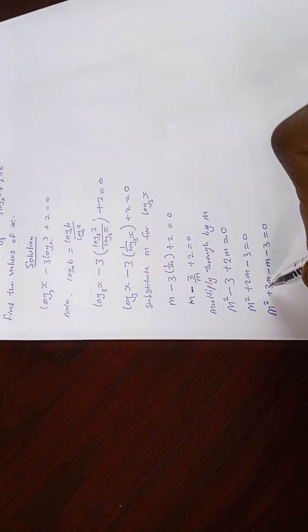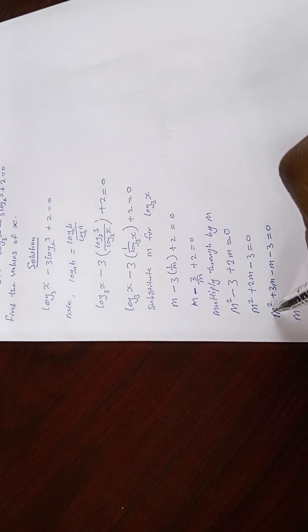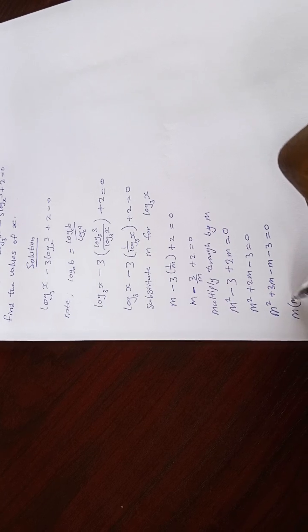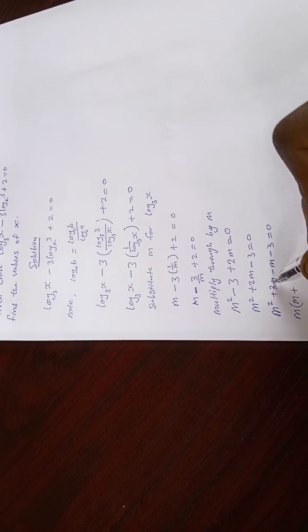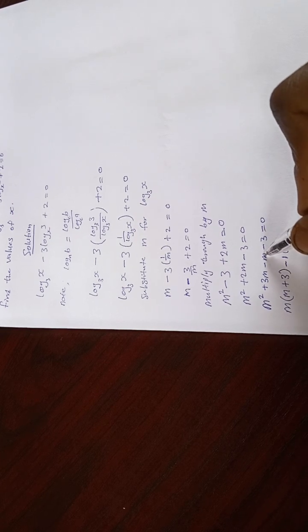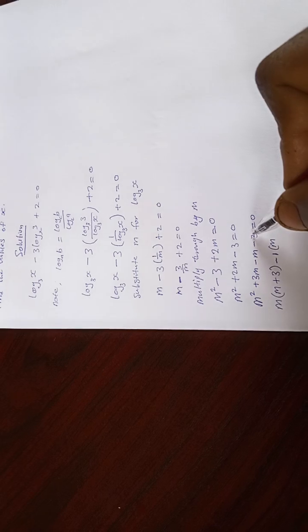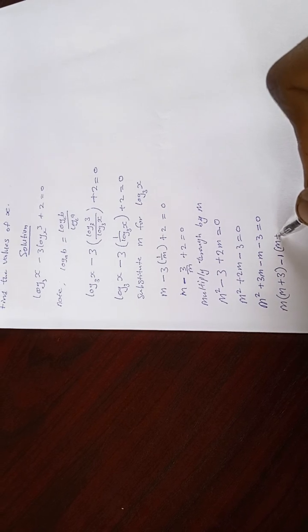Here, for this, we bring out n. n squared divided by n gives you n, 3n divided by n gives you 3. For this, we bring out minus 1. Minus n divided by minus 1 is n. Minus 3 divided by minus 1 is plus 3.